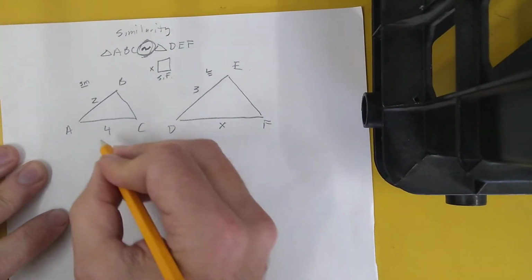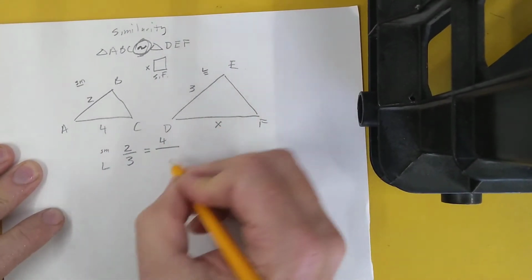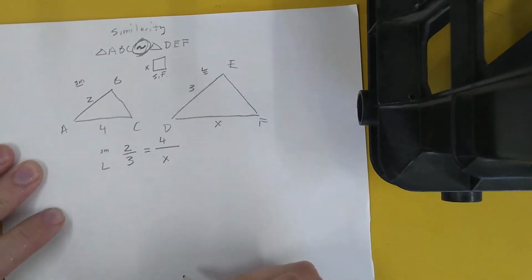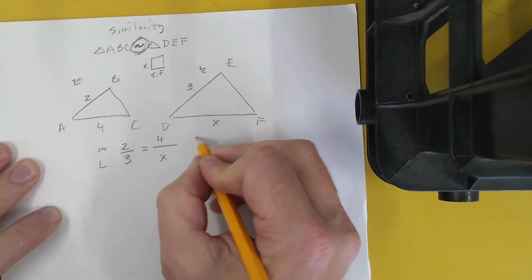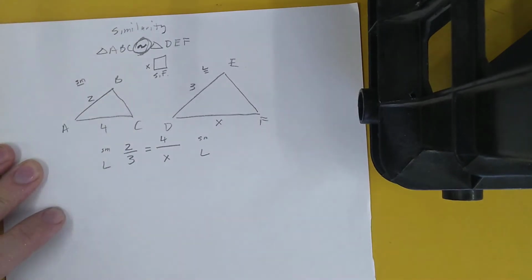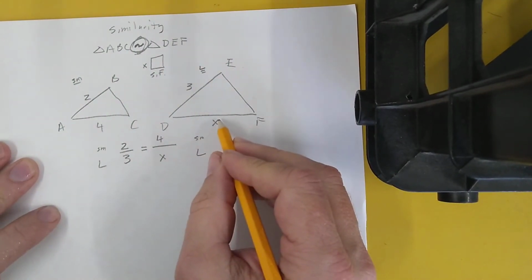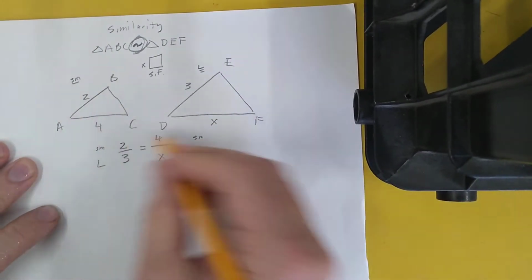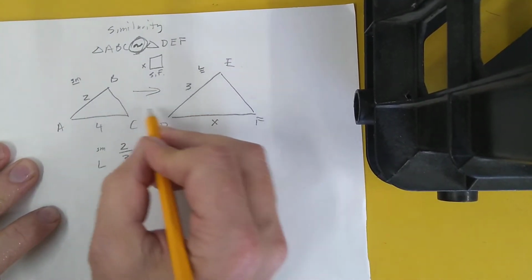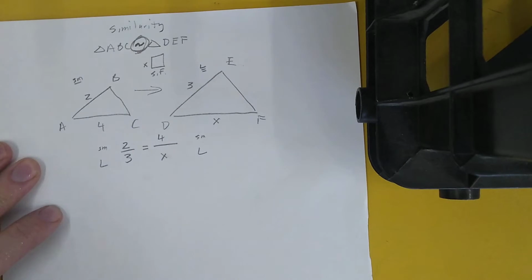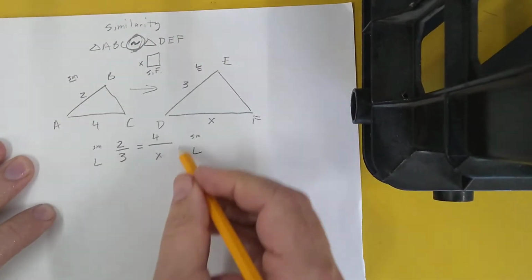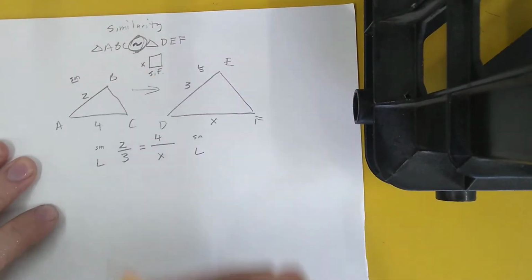On my small triangle it's 4, and I'm comparing it on my large triangle to my x. So I've got small over large, and over here I've also got small over large. If I flip those, I'll get some weird answer, and x will end up being smaller than 4, which doesn't make sense. We're getting bigger, so this has got to be a bigger number than 4, and also a bigger number than 3, since 4 is bigger than 2.